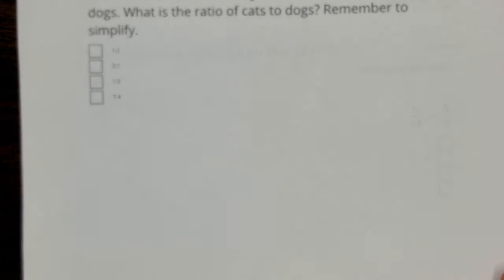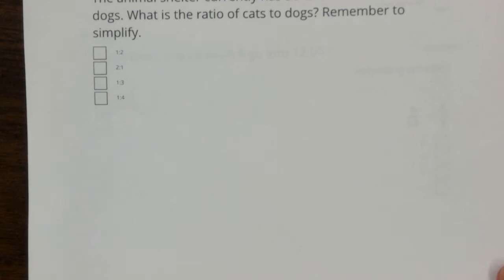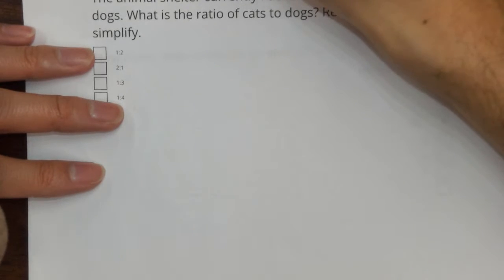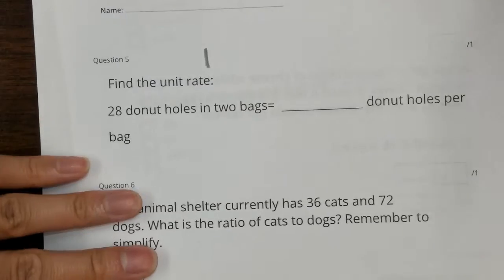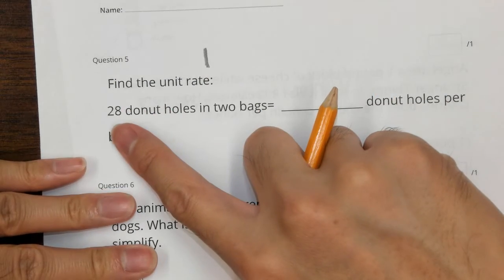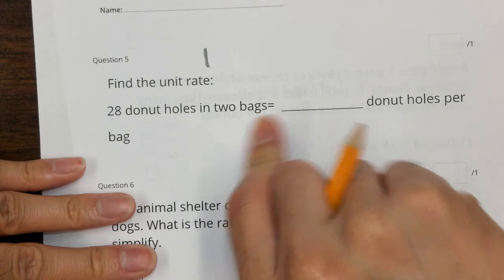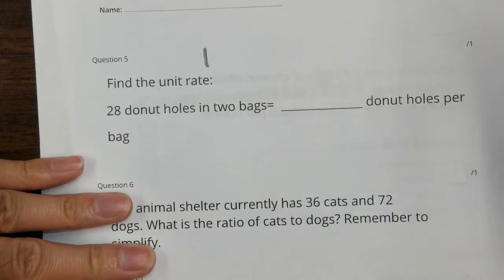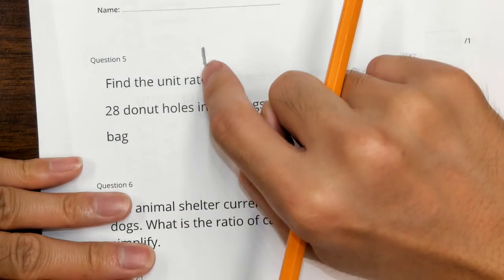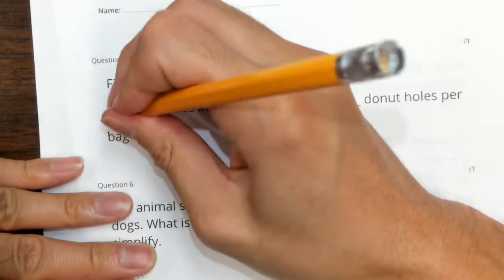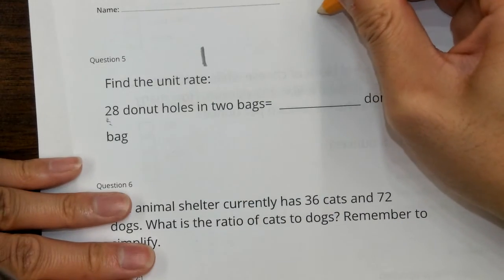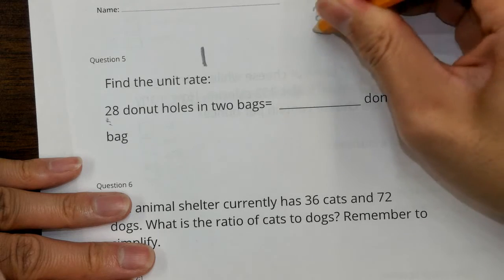Alrighty. We are on question 5. Find the unit rate. Remember, the unit rate has the number 1 for the second. Ooh, my bad. Y'all can't even see. Okay, find the unit rate. 28 donut holes in 2 bags equal blank donut holes per 1 bag. It just says per bag, but you know it's 1 bag. We know that second number needs to be 1. So the original ratio they give us is 28 donut holes in 2 bags.